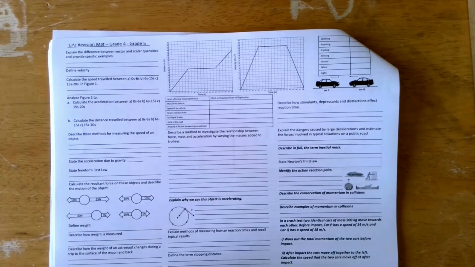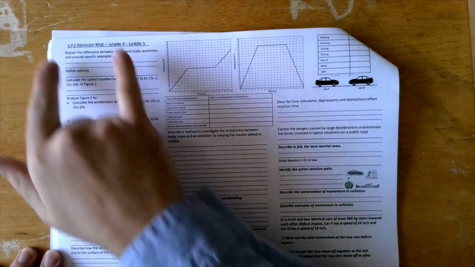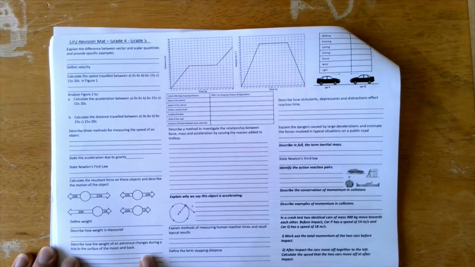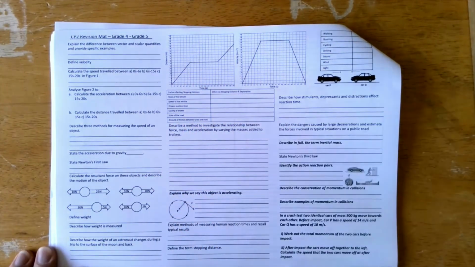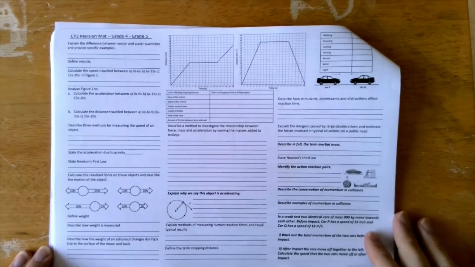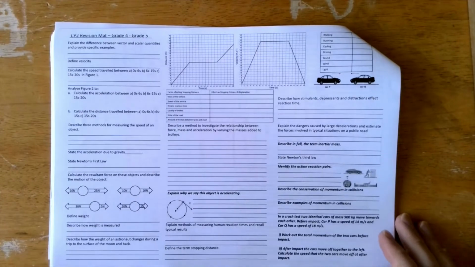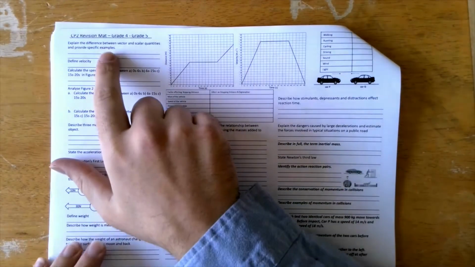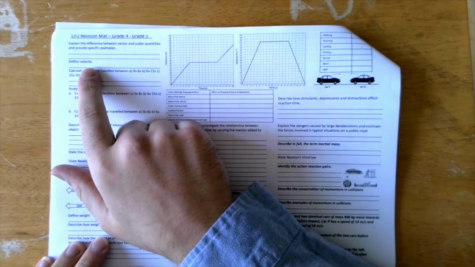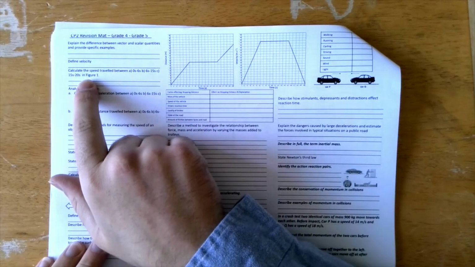Right, we're going to do the CP2 revision mat, and I'm going to go down this first column and maybe have a look at these if I've got time. I'm going to try and keep these videos short so that we don't get bored. So explain the difference between vector and scalar quantities, a definition of velocity, and then calculating the speed travelled.